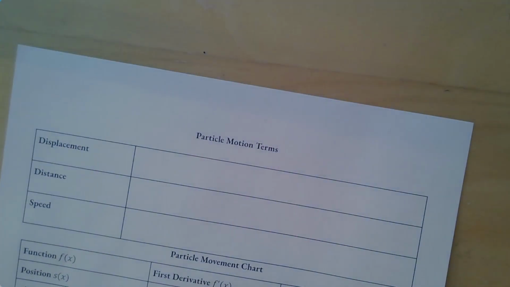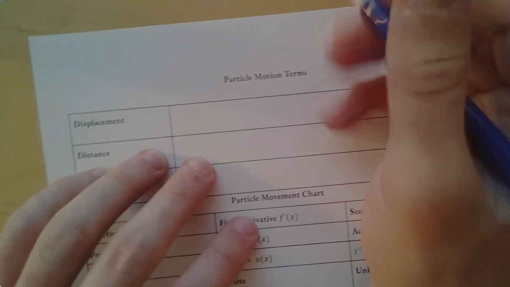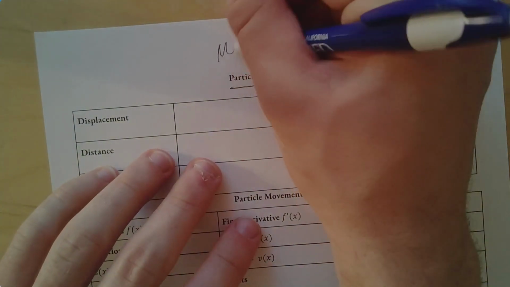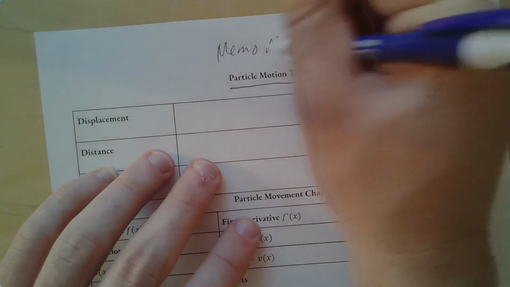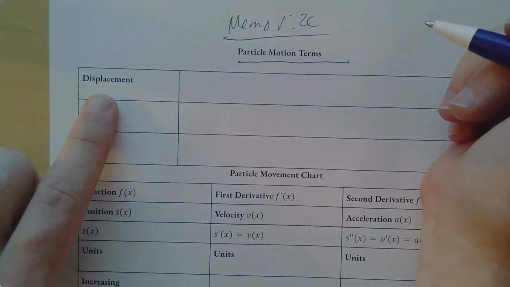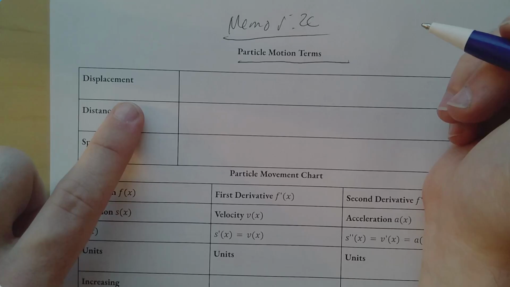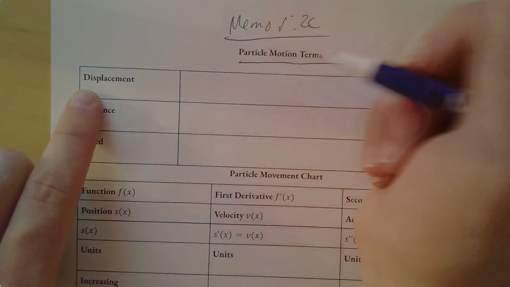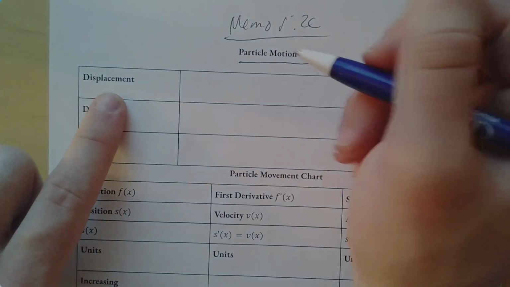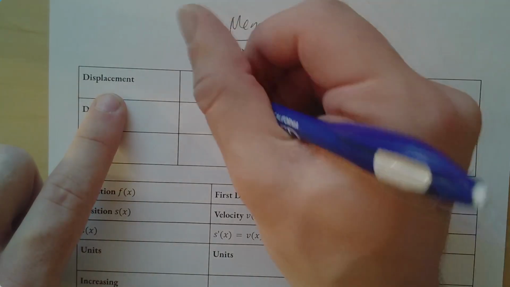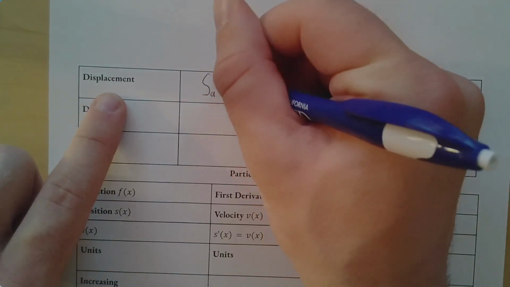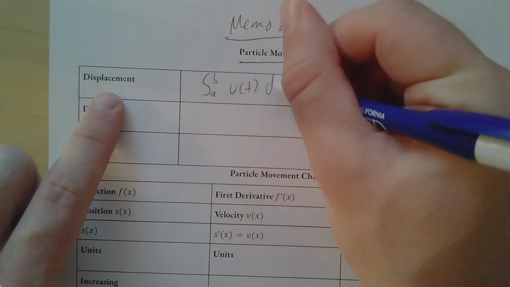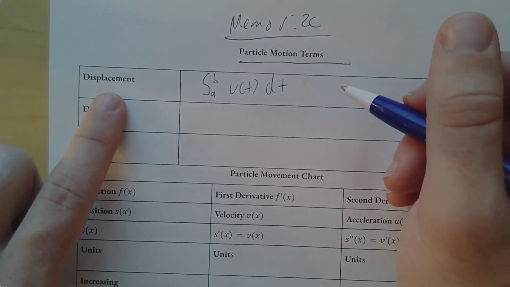Okay. Moving on. Particle motion. Yeah, particle motion is next. Very, very important. If I talk about things to memorize, holy moly, guys, I'm still losing my mind as I ask you these questions. Displacement, you gotta know it. If you don't know it, make a flashcard right now. To find displacement, you take the integral from a to b of v of t dt. It's the integral of velocity that's going to get you displacement.